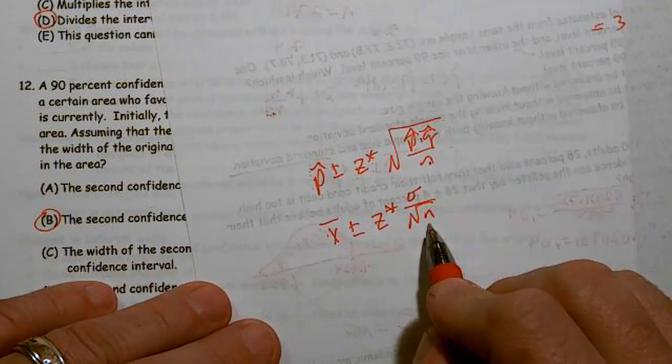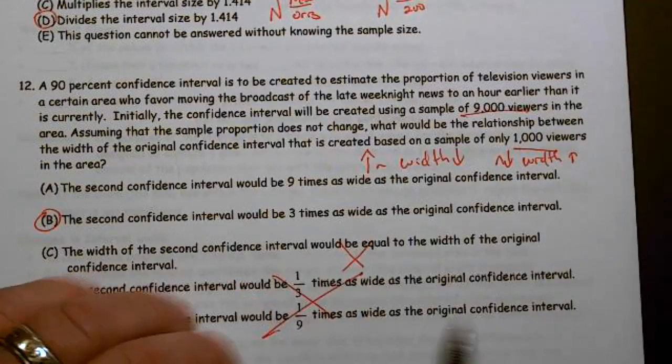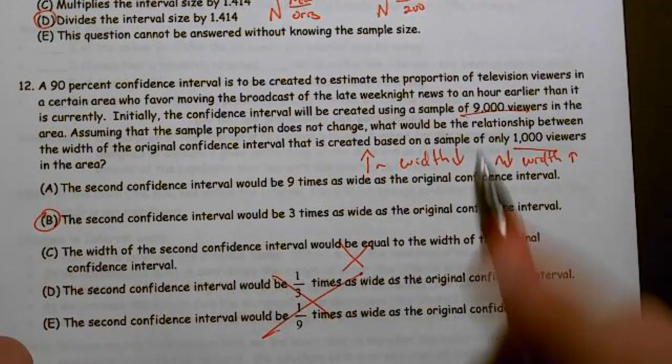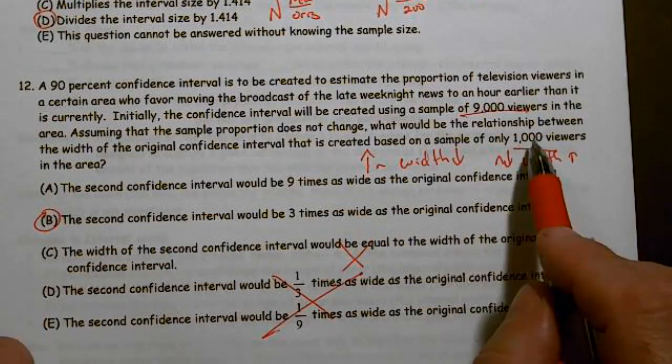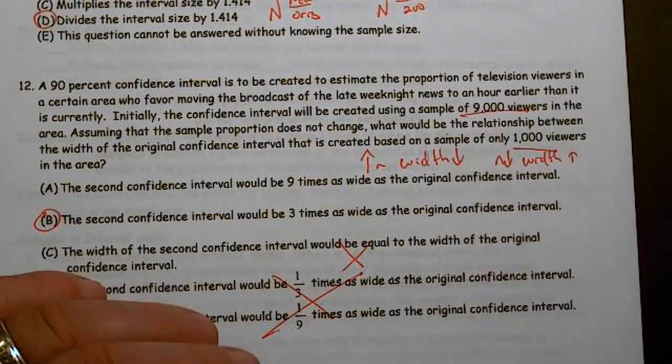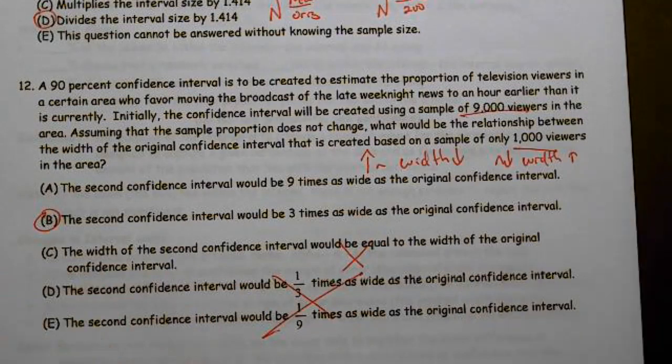And once again, it's under the radical. So whatever that ratio is, it's the square root of the ratio. So basically the ratio was 9 over 1, the square root of that is 3, and we knew we had to be wider. Okay. All right, I hope that helps.